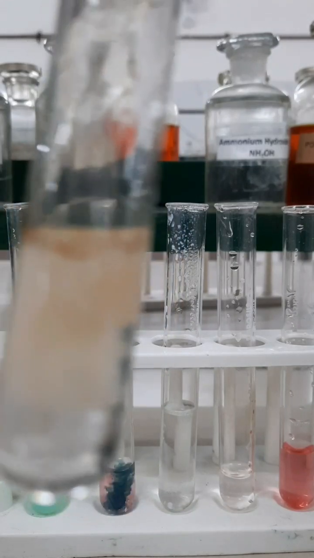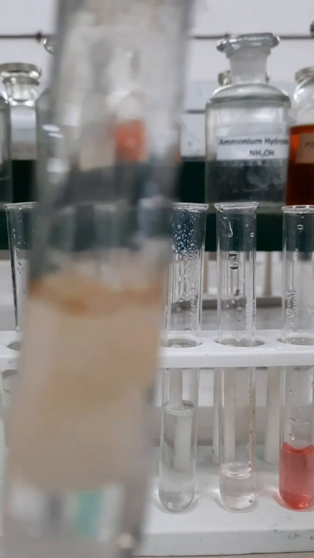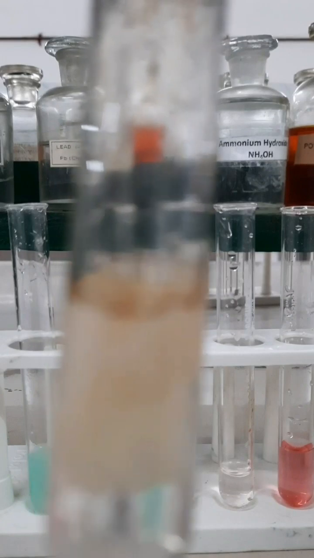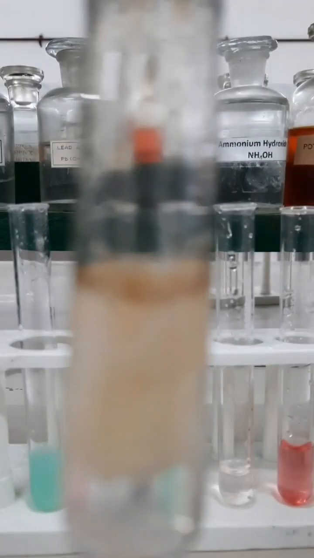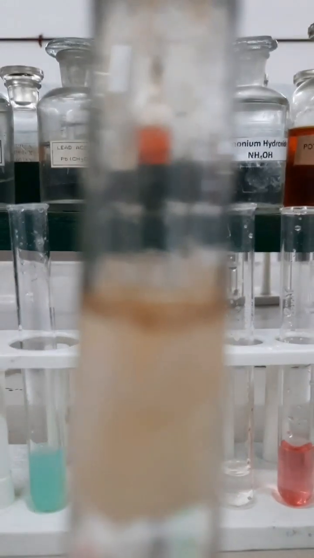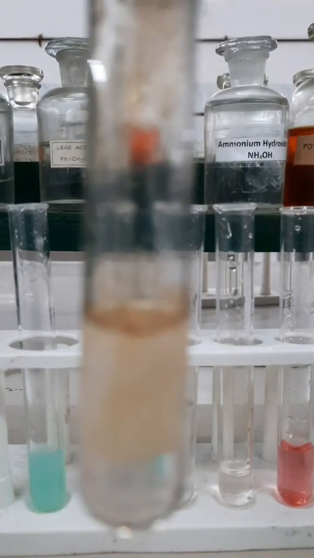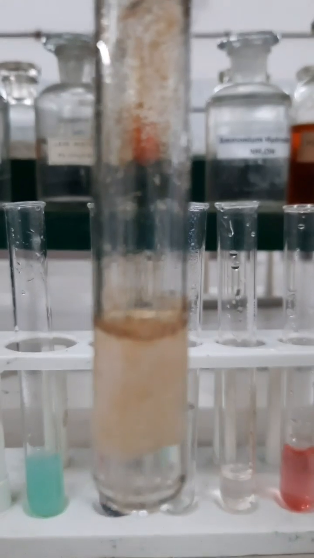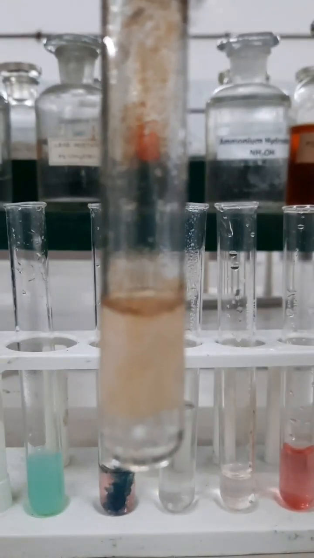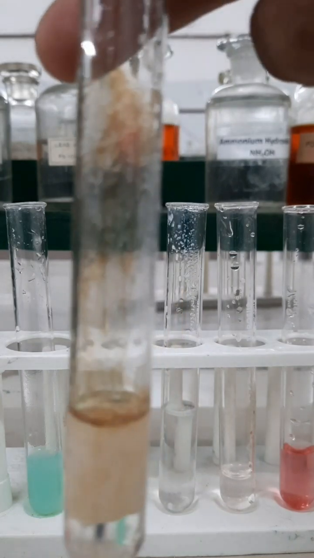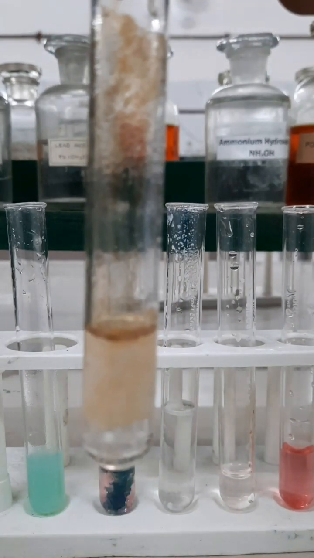On the upper layer, a brown colored precipitate of manganese oxide will be obtained due to the aerial oxidation of manganese hydroxide, and the upper layer turns brown.